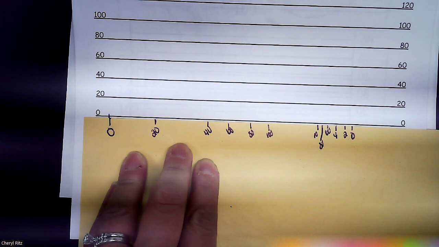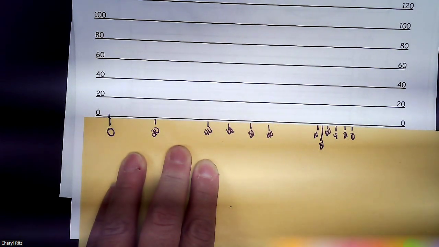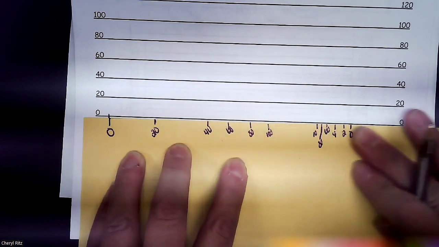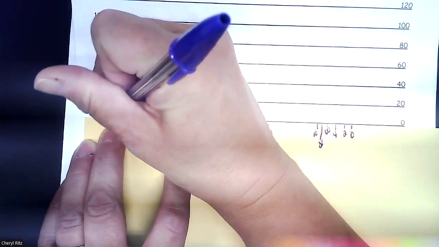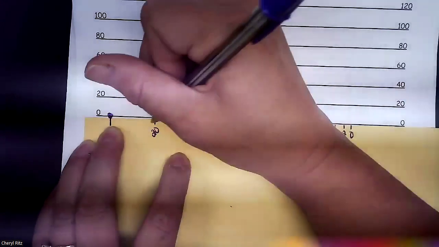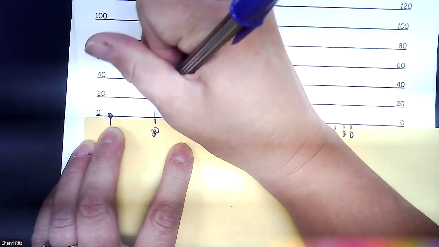So we're just going to, again, I know it's not really graphing, but you're basically graphing with this being your x-axis. Once you put it there, don't move it. Pretend it's glued to the paper. So here's our mark for 0. We're going to come up to the 0 line. Here's our mark for 20. We're going to come up to the 20 line.